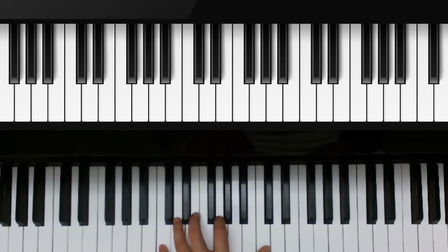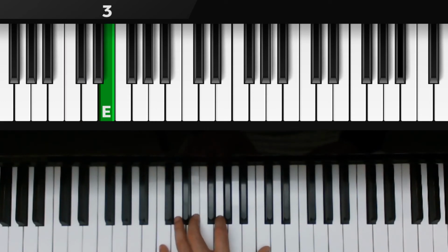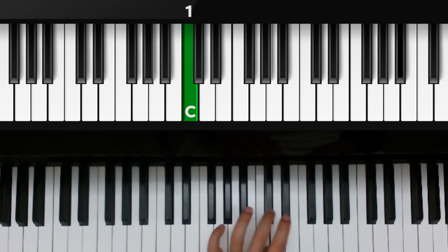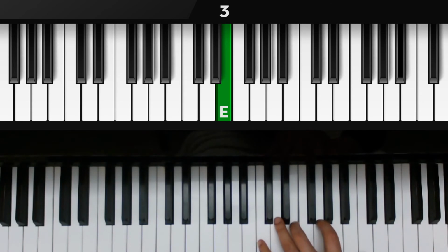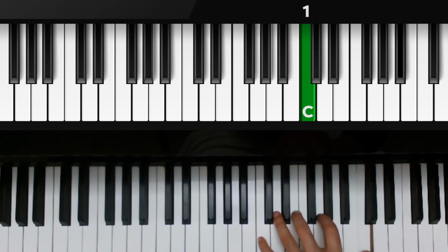So now we're going to play the notes. We're going to put down that pinky on the C, the third finger on the E, second finger on G, thumb plays C. Now we're gonna cross over, turn and tuck, nice relaxed hand. Third finger goes to E, second finger goes to G, and that thumb should already be over C.